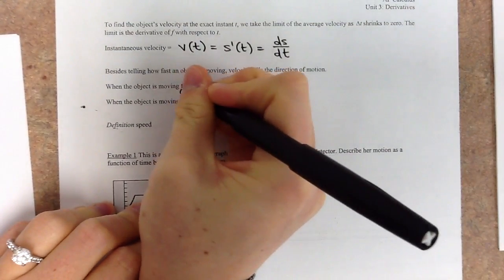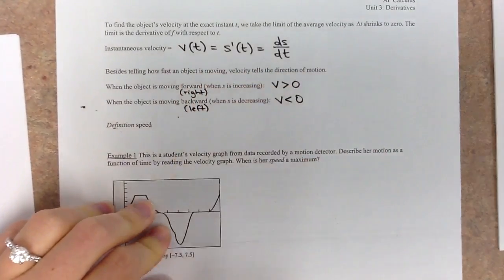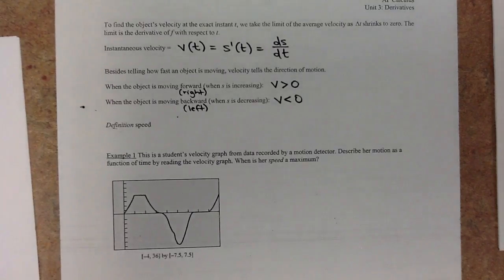So let's write forward or to the right, backward or to the left, because your particle will either be moving up or down or left and right. Okay, speed is very, very similar.